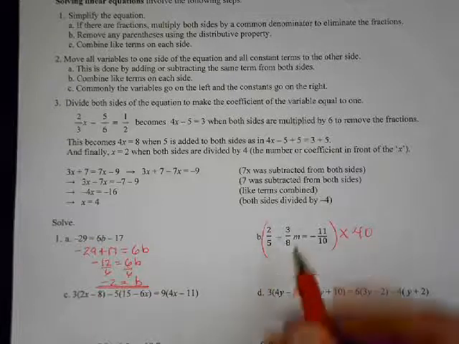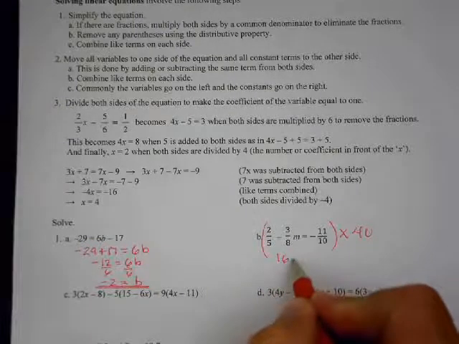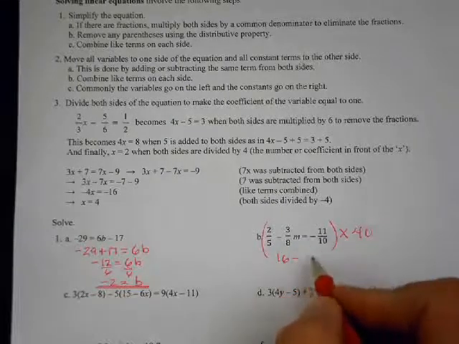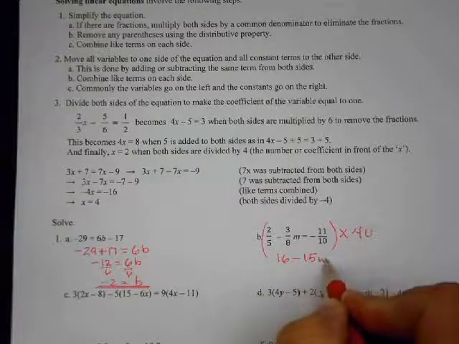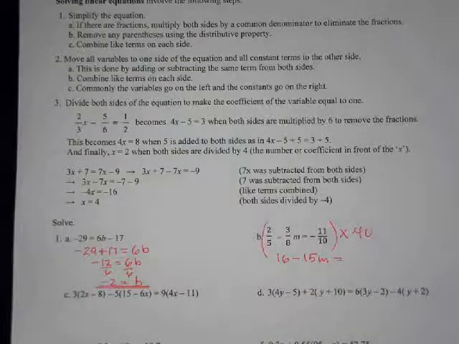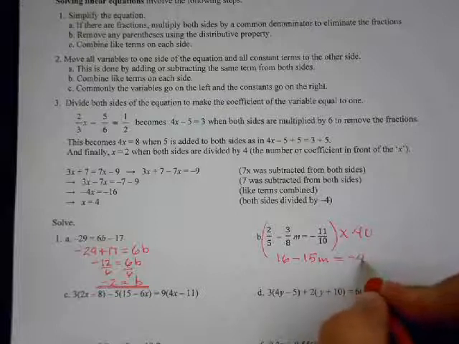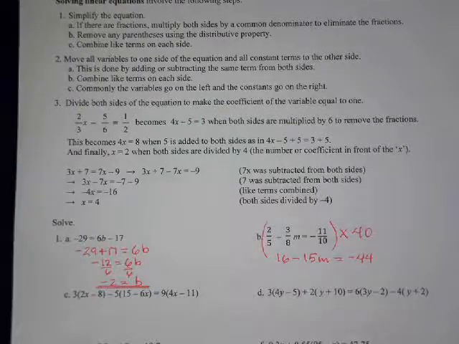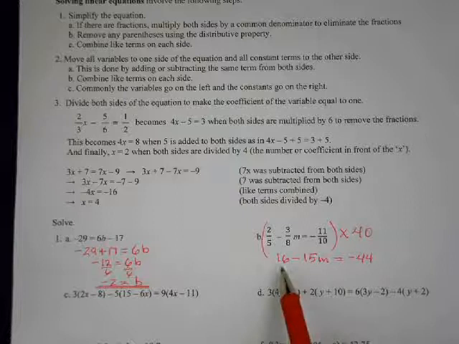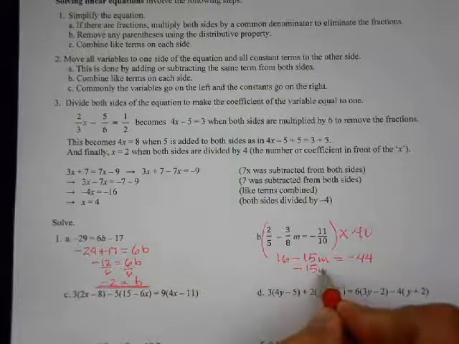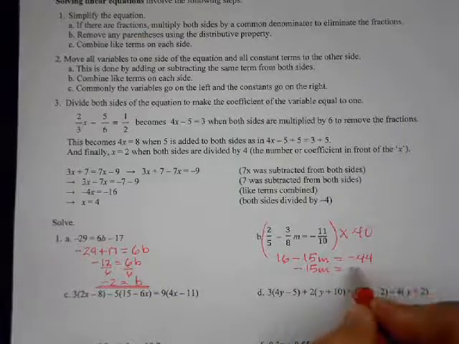Now, by multiplying everybody by the 40, first off, 40 divided by 5 will be 8. 8 times 2 will give me 16. 40 divided by the 8 will be 5. 5 times the 3 will give me 15m. And then the negative 11 over 10 times the 40 will give me negative 44, since 40 over 10 is 4. We're now going to move the 16 to the other side, so negative 15m will equal negative 60.